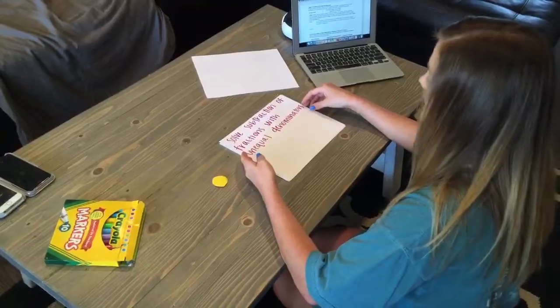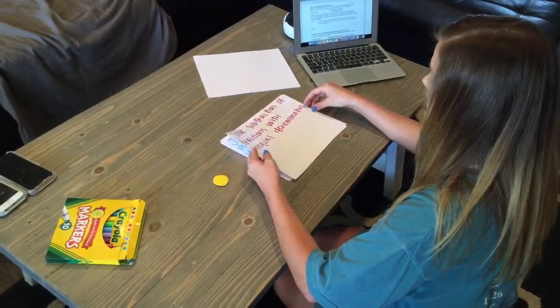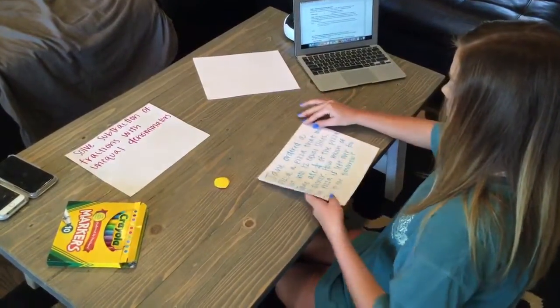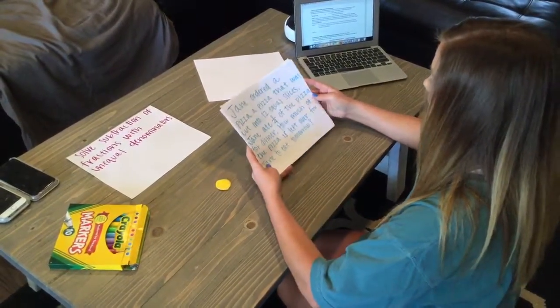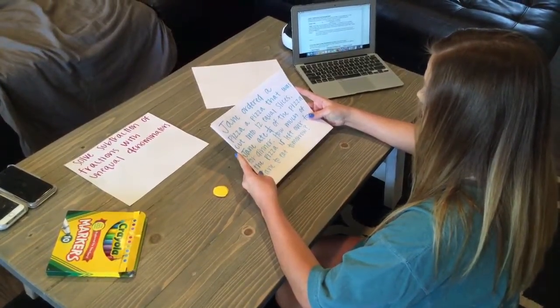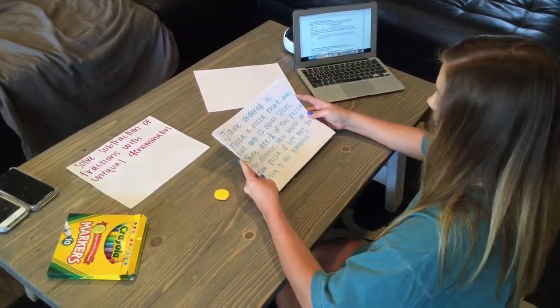Our objective today is to be able to solve subtraction of fractions with unequal denominators. So our problem is Jane ordered a pizza that was cut into 12 equal slices. Jane ate 1/4 of the pizza for dinner. How much of the pizza is left over for Jane to eat tomorrow?